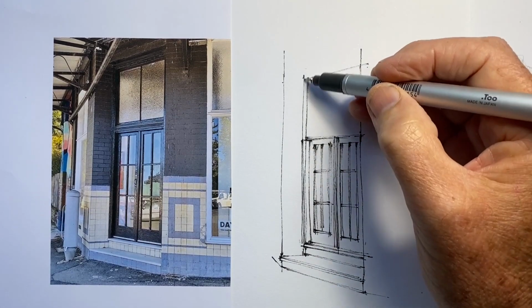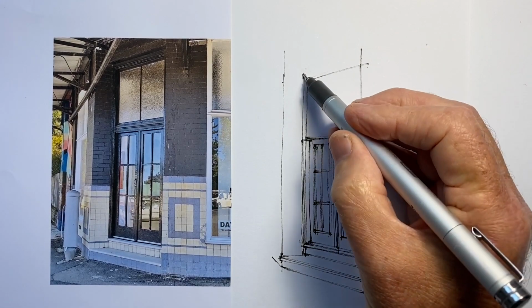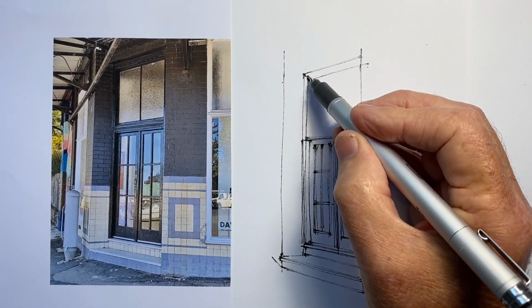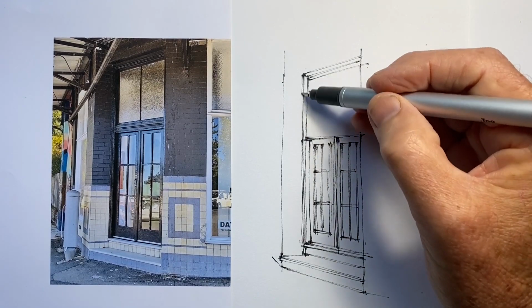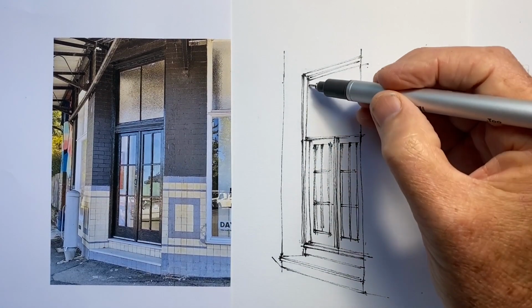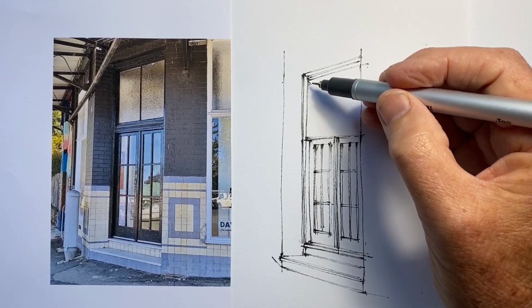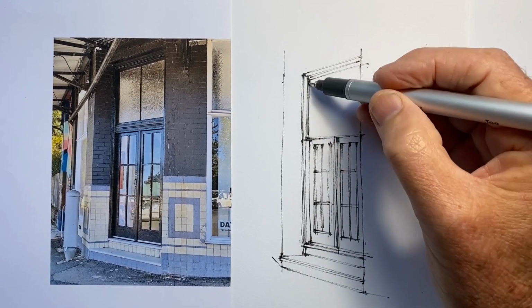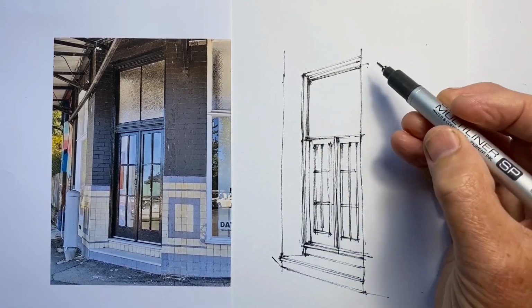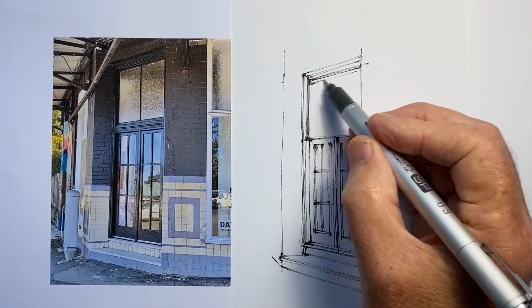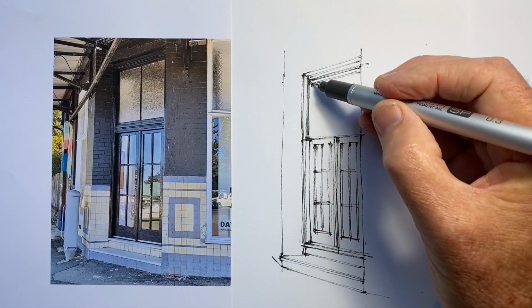So I'm just working out now this timber framing, and I realize I haven't actually left enough space for it with where I've positioned the left-hand side edge of the actual door entranceway itself. But that's not really going to be a problem, and it's not going to be obvious unless we compare my drawing closely with the reference photo.